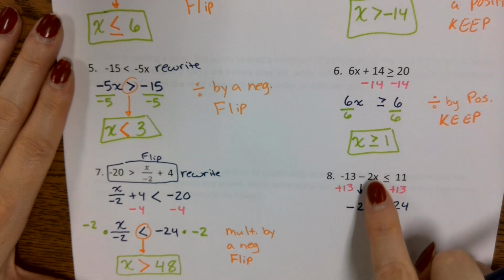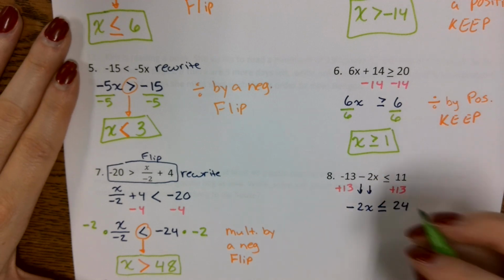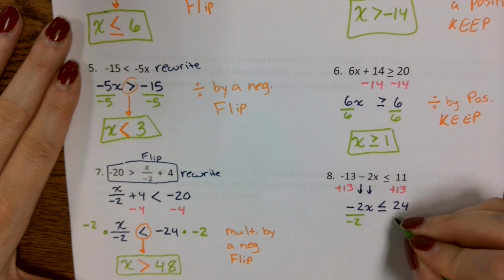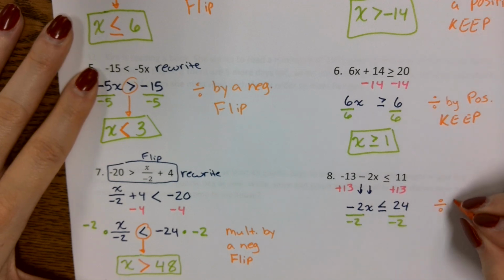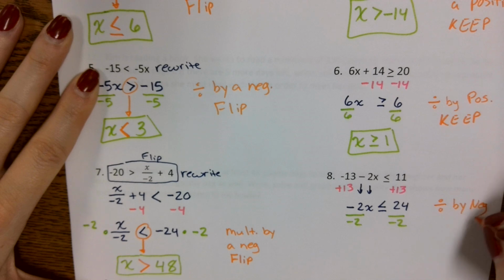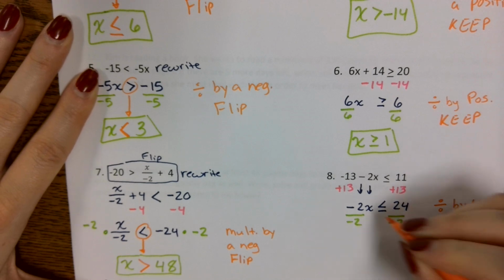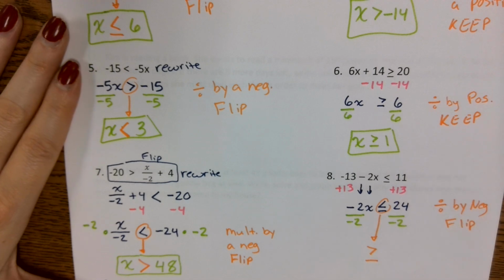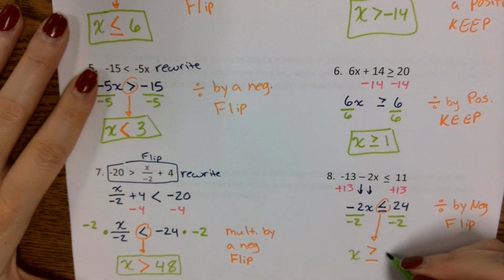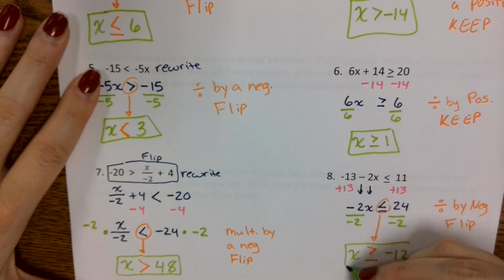That minus sign does come down, which has an effect because now we are dividing both sides by a negative. Since we're dividing by a negative, we have to flip our inequality. It becomes a greater than or equal to inequality. So we get x is greater than or equal to -12.